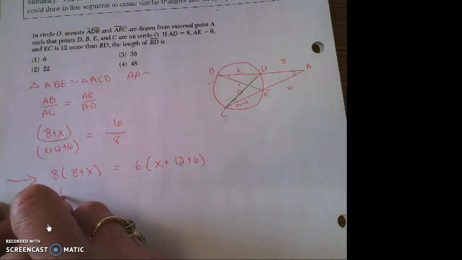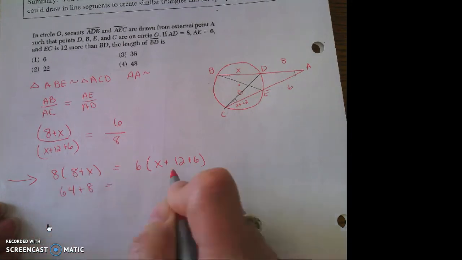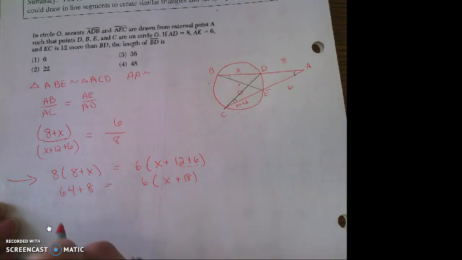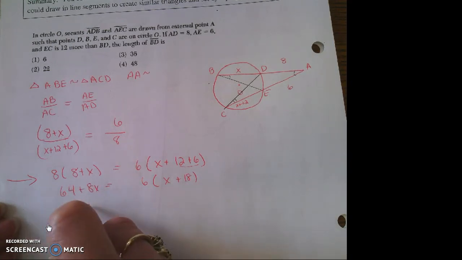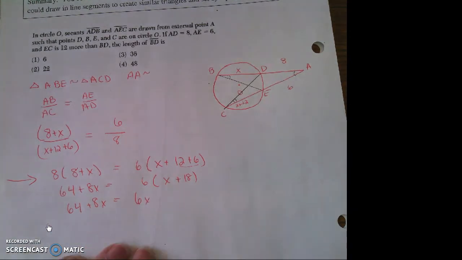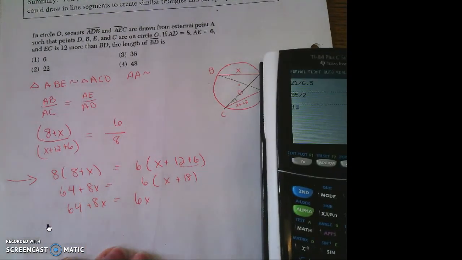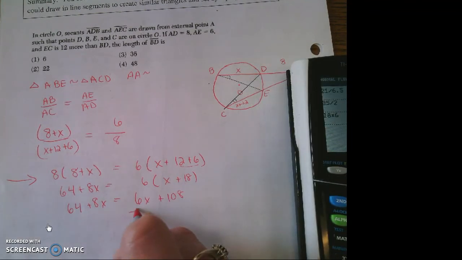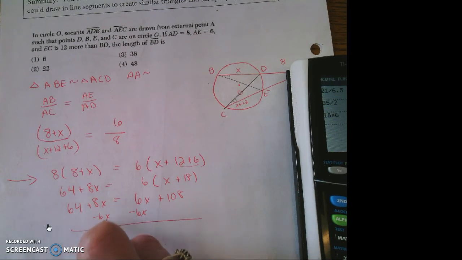All right, let's distribute in 64 plus 8x. First, I'm actually going to combine these. That's 18. Oops, I forgot my x. I'm trying to hurry because my video time's almost up. 18 times 6. I don't know what that is. Could figure it out, but I'm in a hurry. 108. All right, let's get our x's on the same side of the equal sign. Oops, that doesn't cross out. You get a 2x.